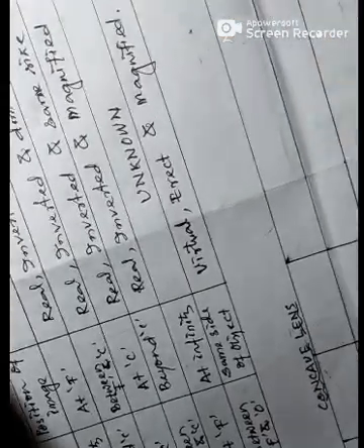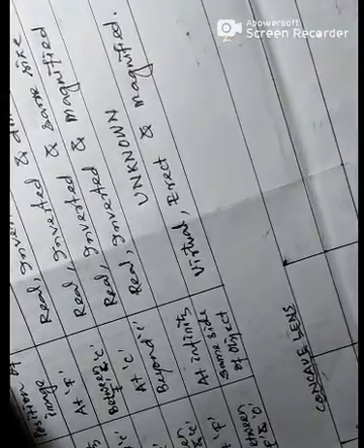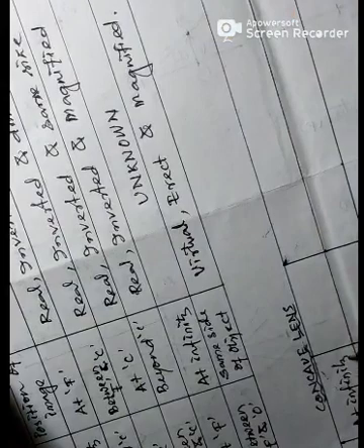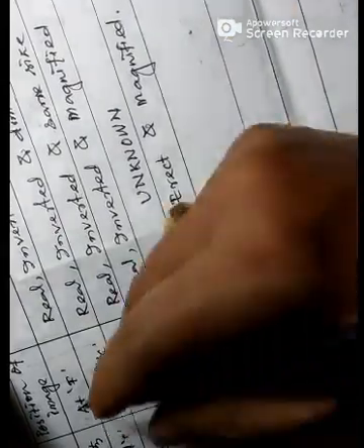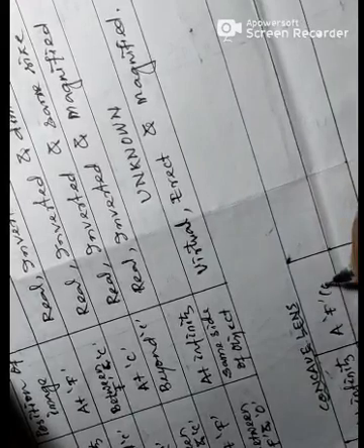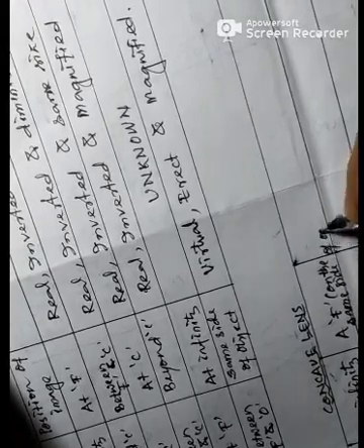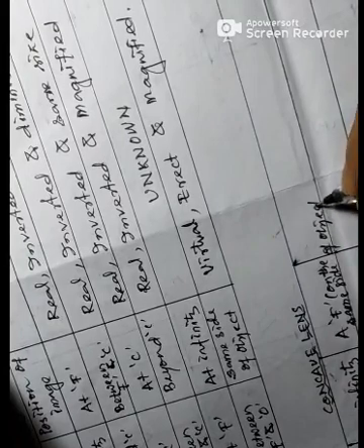Next, for concave. First point is at infinity. If the object is kept at infinity, the image is going to form at focus on the same side of the object.